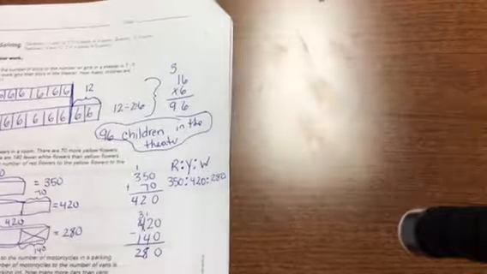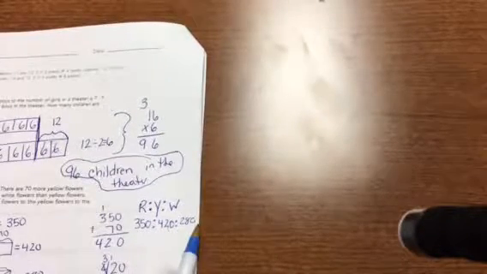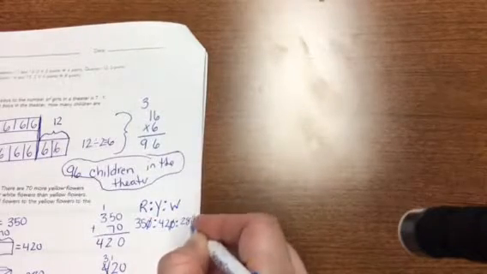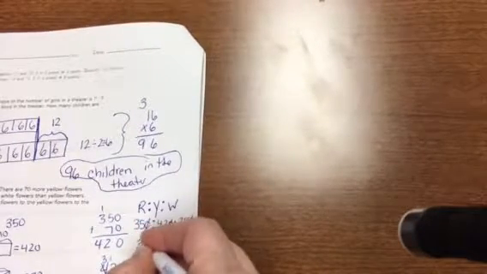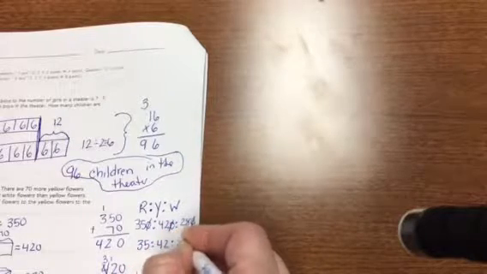I noticed that those are really big numbers, and with ratios we always want to simplify as much as we can. The first thing I see is they all end in a 0, and if I take off a 0 in each one, it's like I'm dividing by 10, and I have 35 to 42 to 28.